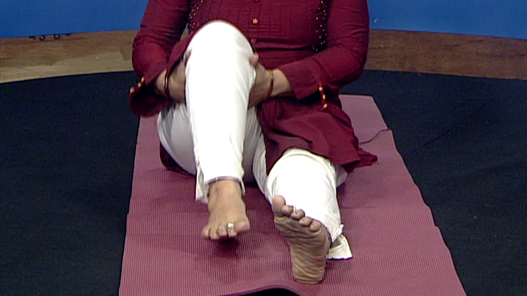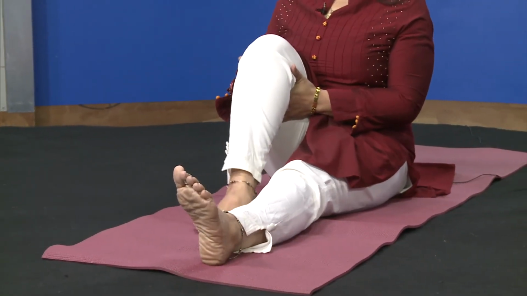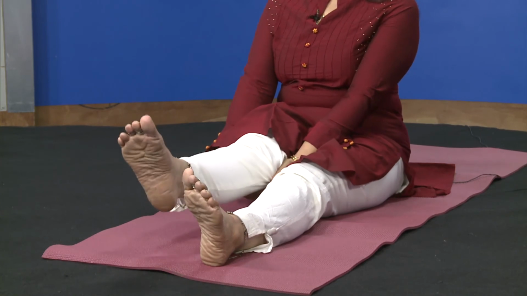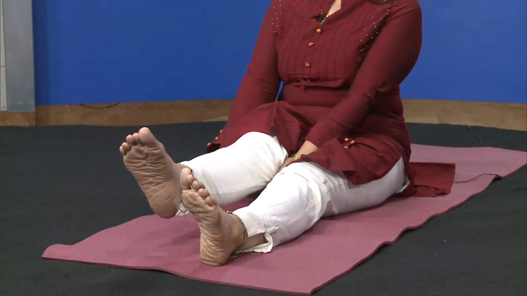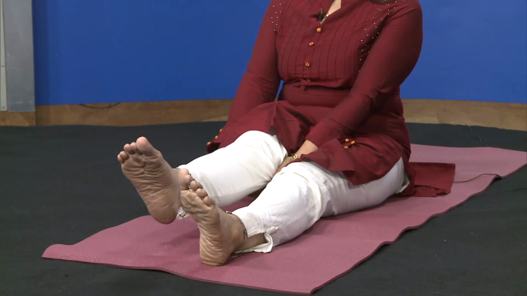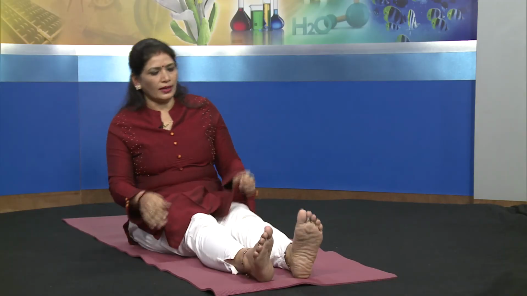For this, you have to bend your knee, interlock your fingers and place it under your kneecap. This is the starting practice. Now, breathe in and stretch your leg. Hold for a few seconds. This is the position of breathe in. Hold your breath if you can. Now, breathe out, bend your knee. That is it. The same we have to do with the left leg.